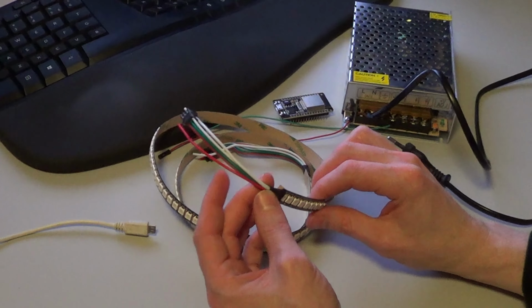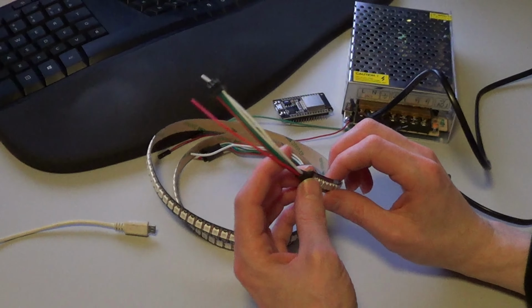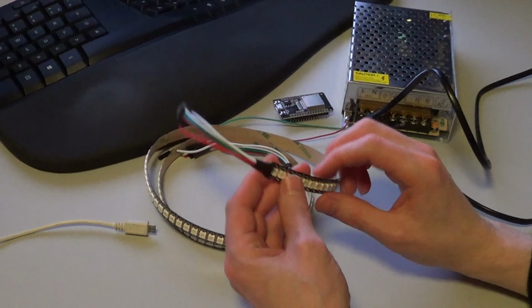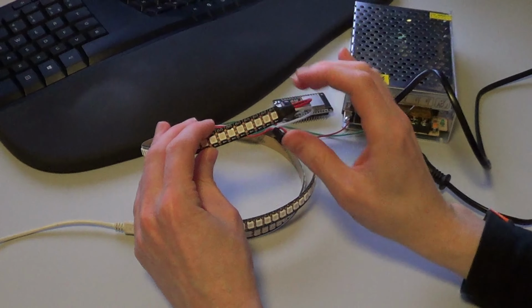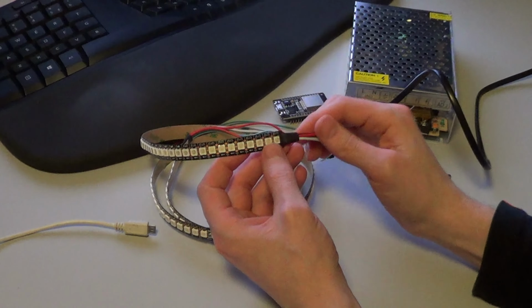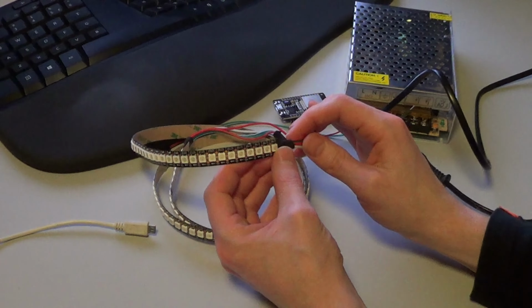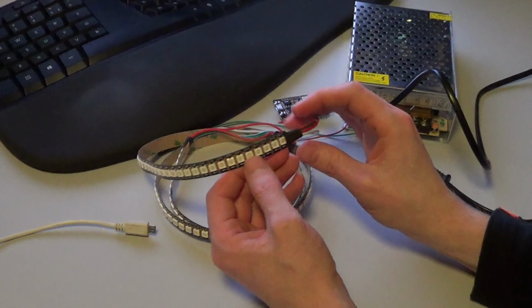Now we have to check where the data has to go in, and if you can see, these arrows on the bottom indicate where the data is going to flow to.